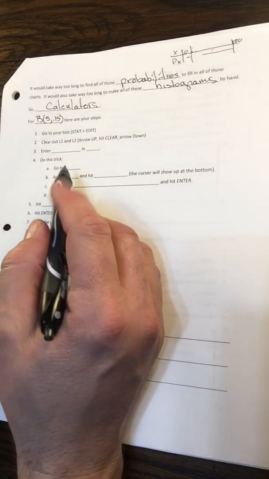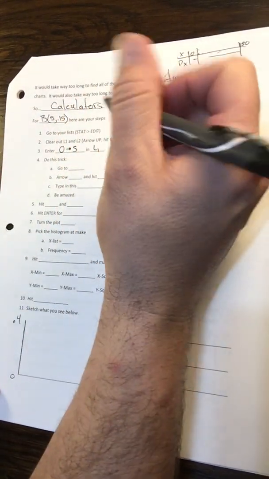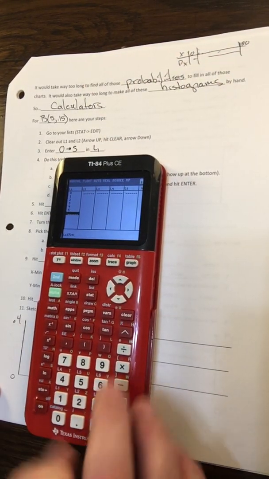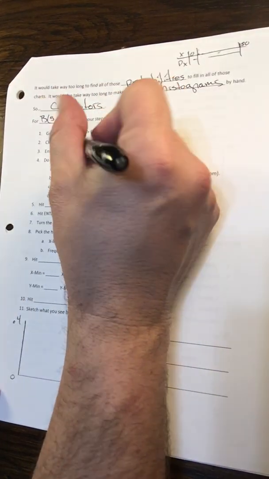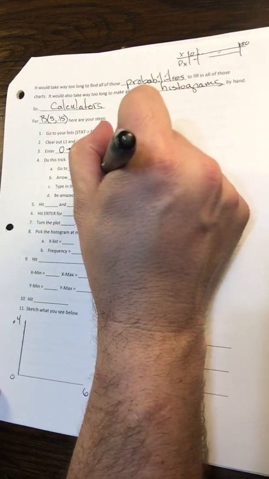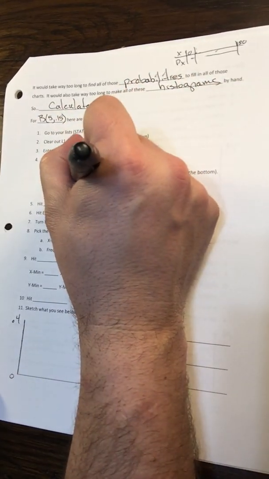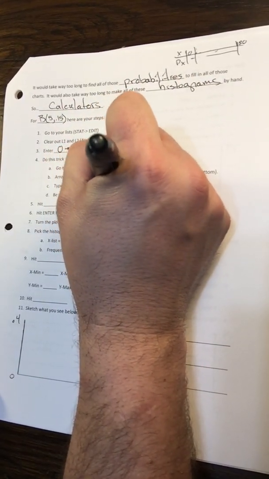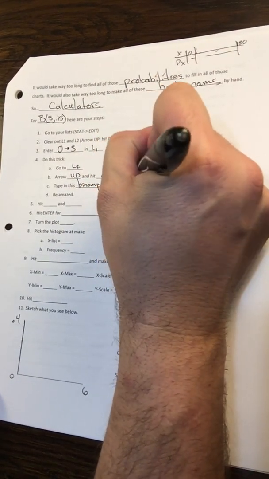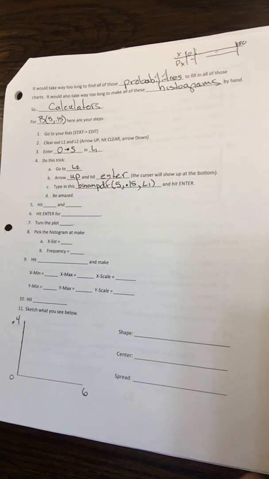Okay, now this is what we're going to do. You're going to enter like 0 through 5 in L1. Okay, I guess I could do that real quick. 0, enter 1, 2, 3, 4, and 5. Okay, then we do this trick. We go to L2, you arrow up like you were going to clear, but then you hit enter. When you do that, the cursor shows up at the bottom, and you're going to type this in. Binomial PDF, like we did on the last page. But watch what I'm going to do here. 5, and then 0.15, and then L1. So what that will do is make a whole bunch of probabilities happen.